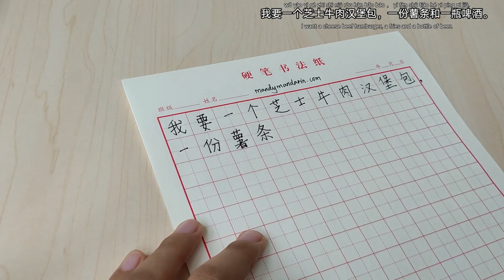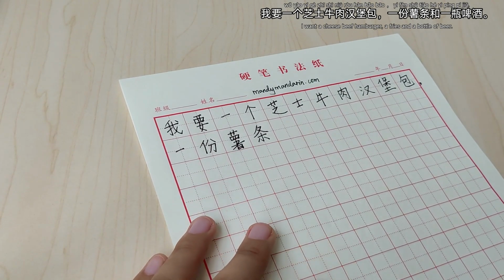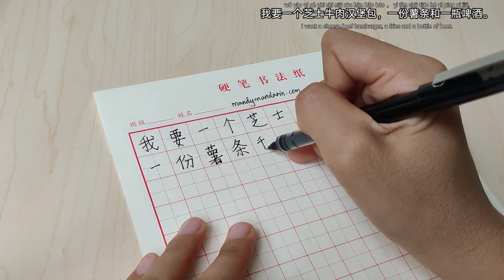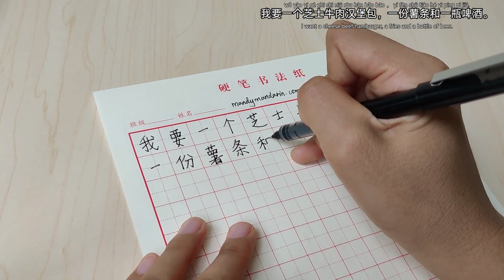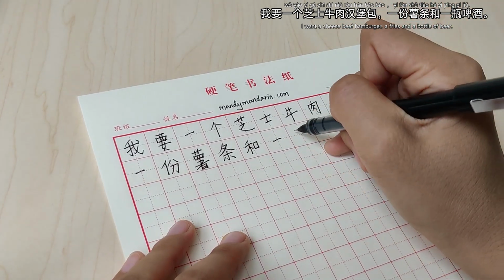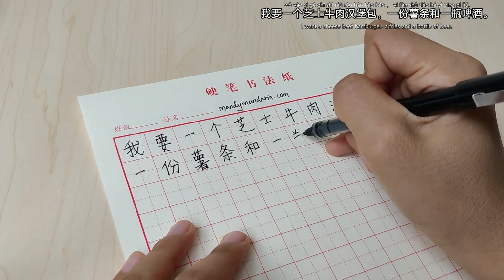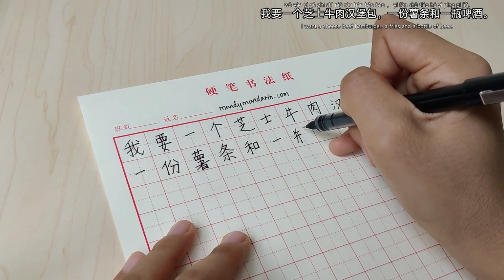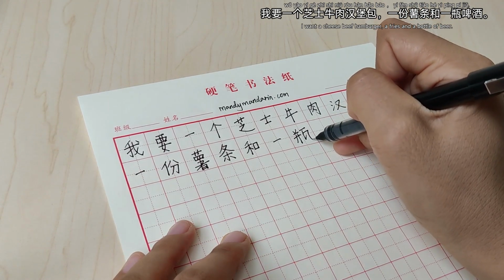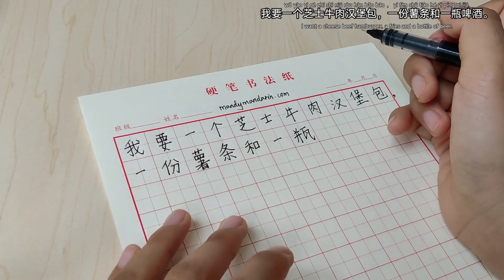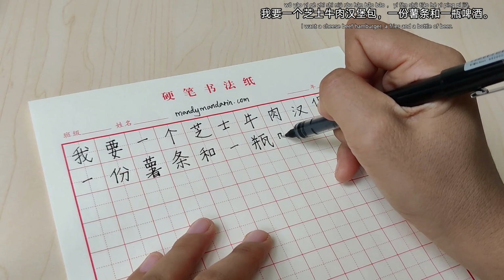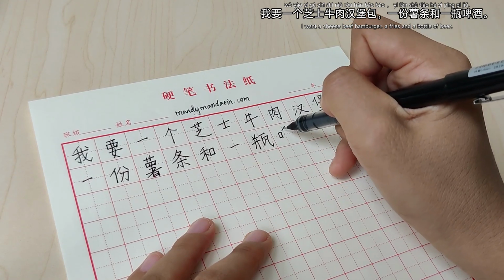Okay, 一份薯条和一瓶啤酒. 瓶, a big stroke, dot. 啤酒, we have a mouth radical on the left.